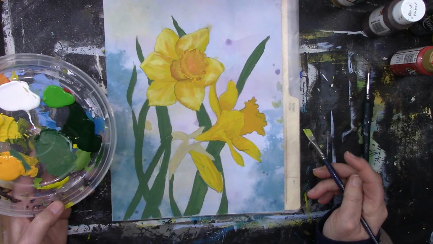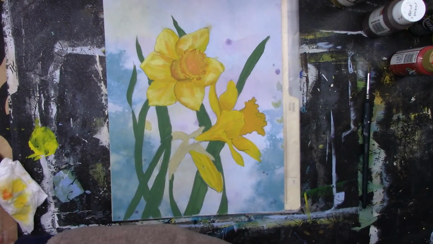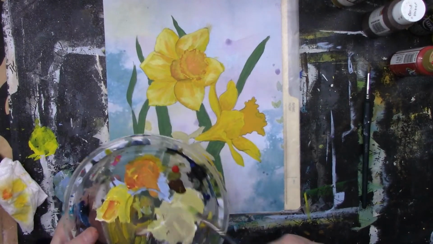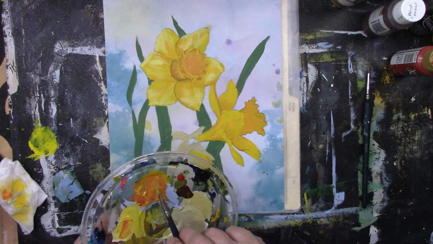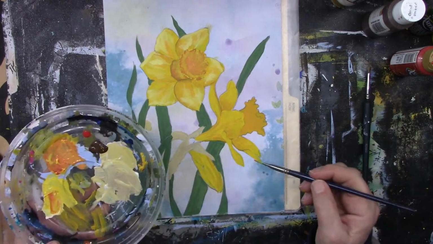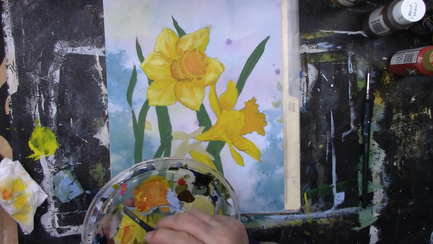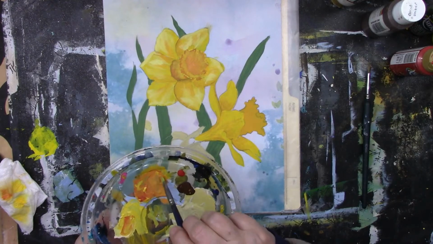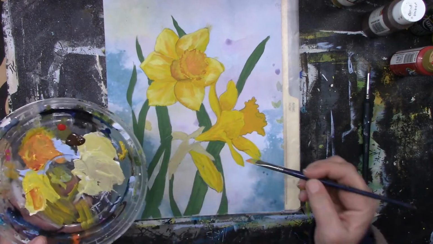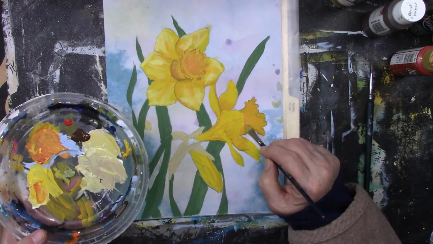Then need some of that orangey, more of the orangey color. So I'm just going to put some on there. A little bit of water to my brush. And it's going to be fairly dark around here.